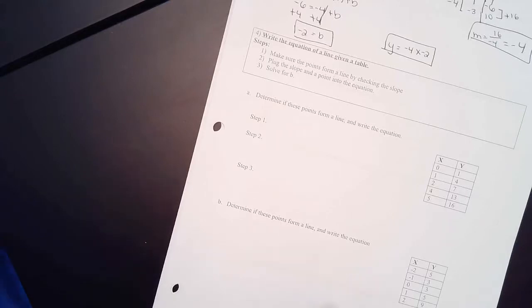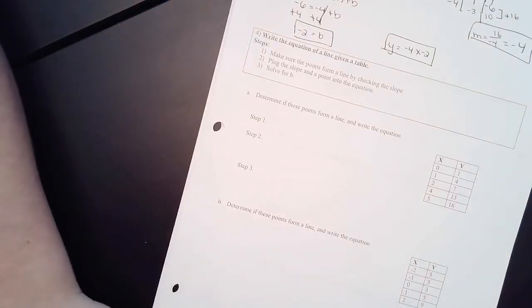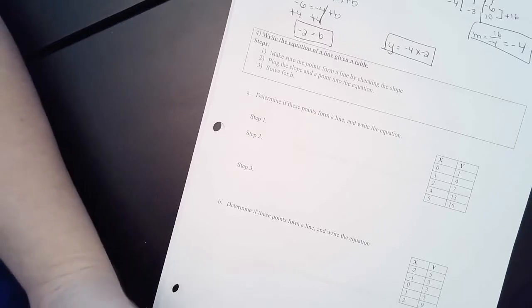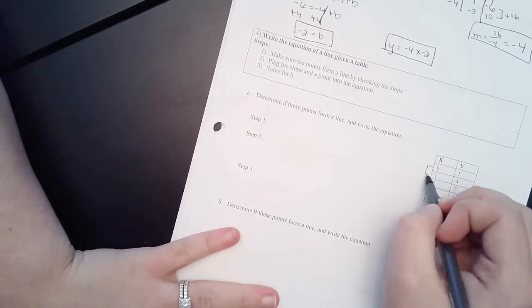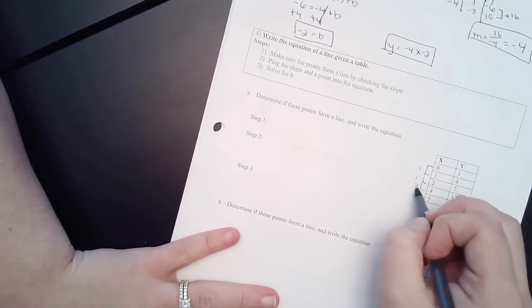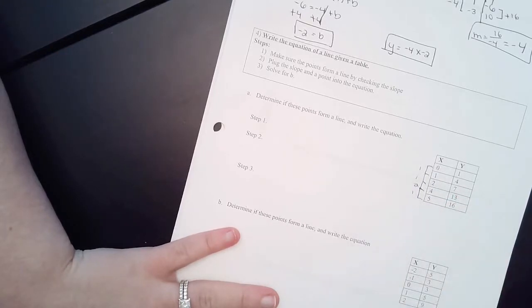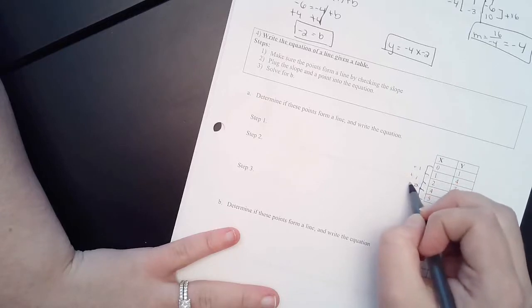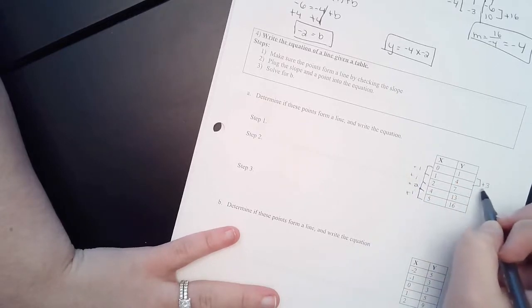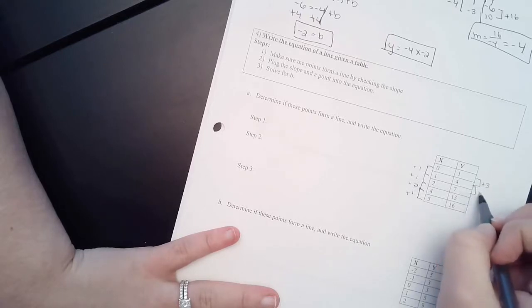I have to first make sure that the slope is the same for each set of points, because if it's not, then it's not a linear function. So I'm going to make sure it's a change in 1 there, change in 1, change in 2, and change in 1. I add those every time. My change in y was add 3, add 6, and add 3.